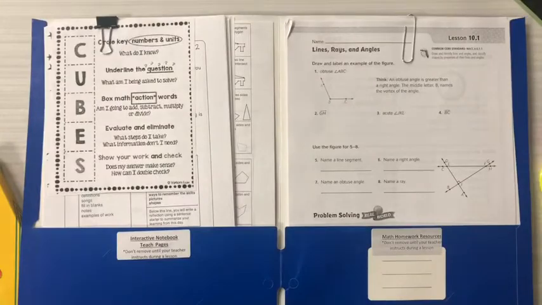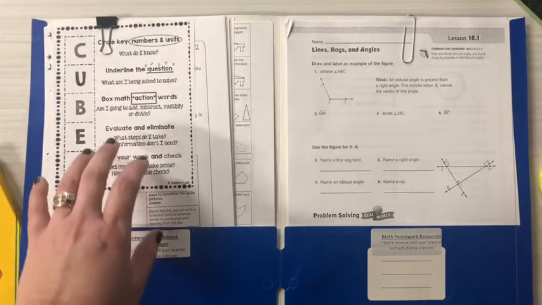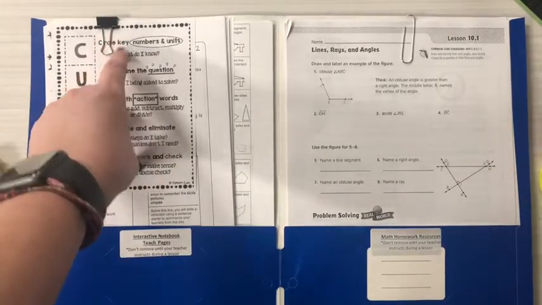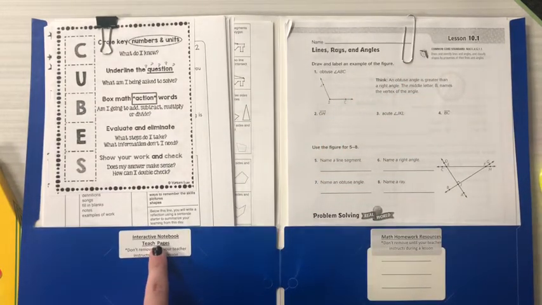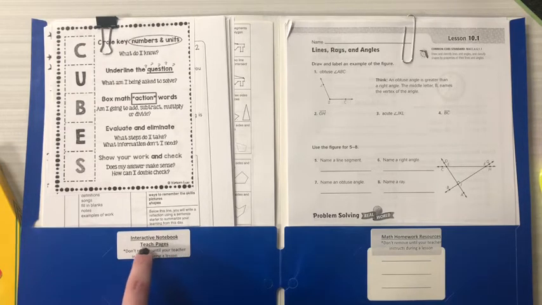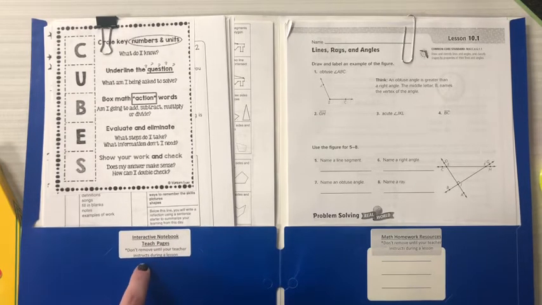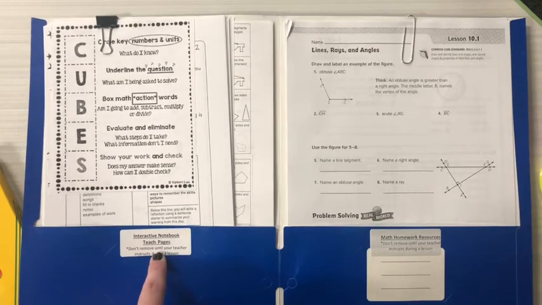So in your blue folder, you will see that you have several papers that are either clipped together on one of the 2 pockets. The left pocket, you will see there's a label that these are going to be called your interactive notebook teach pages. Do not take these out until I ask you to take out certain pages during our lessons.